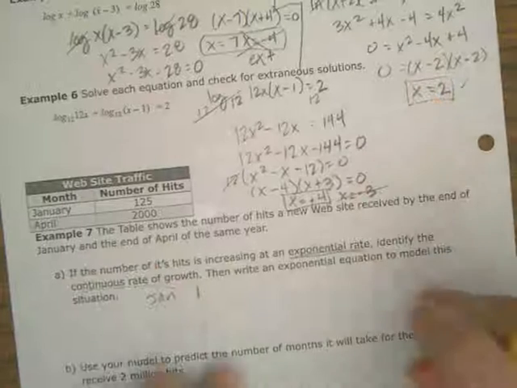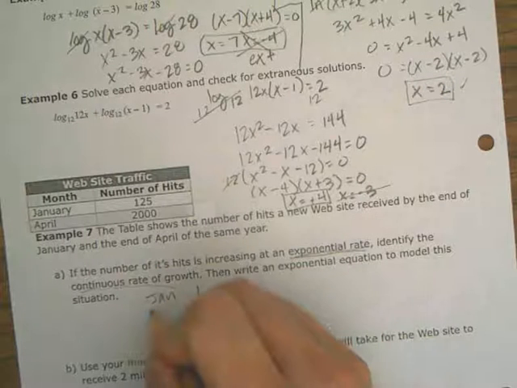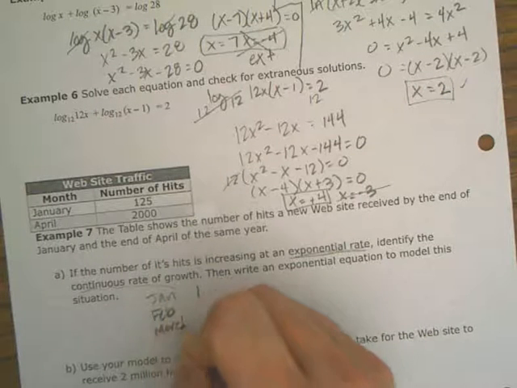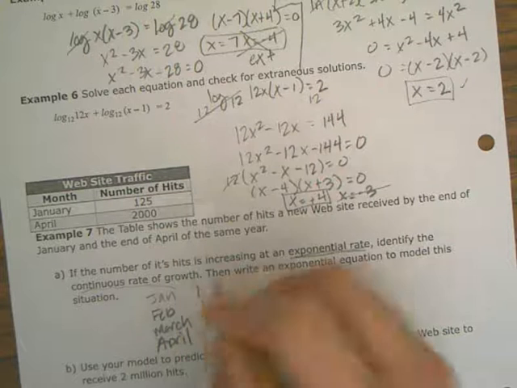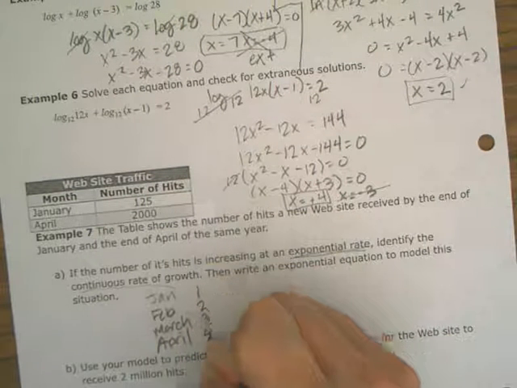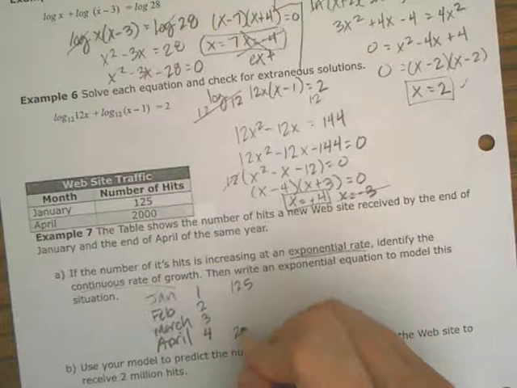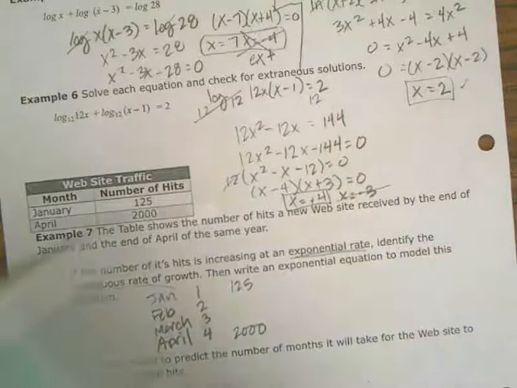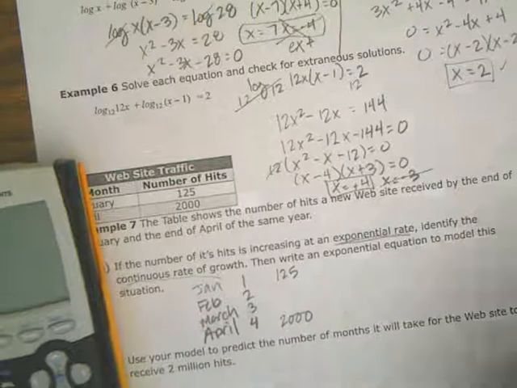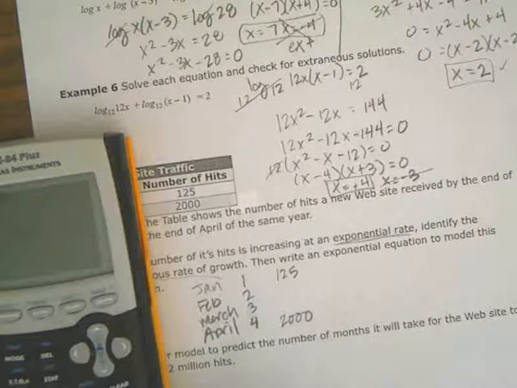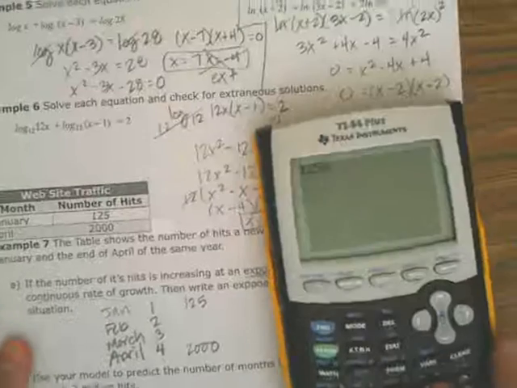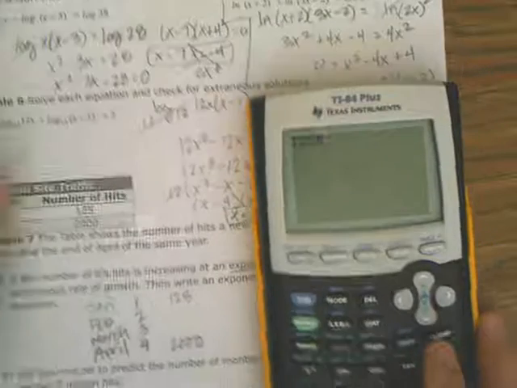2, 3, 4. And if I start at 125 and get to 2,000, what rate would I be multiplying by? Let's see, 125 times 2 times 2 times 2? No, that's not going to work. Clear. Here's what I'm doing, just so you can see. If you want to, you can just stop this video because your practice is just over that other stuff. If you want to watch, keep watching. 125 times 3 times 3 times 3? Nope, 2,000.